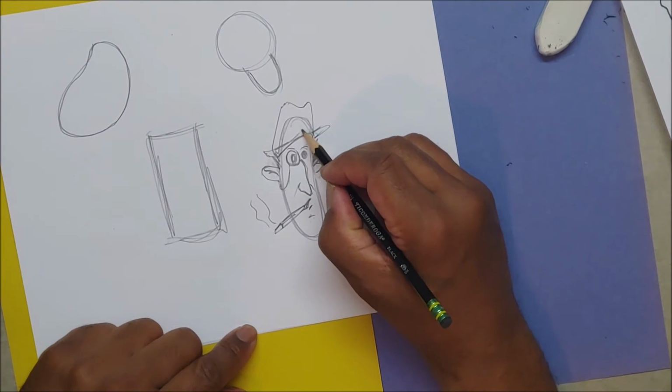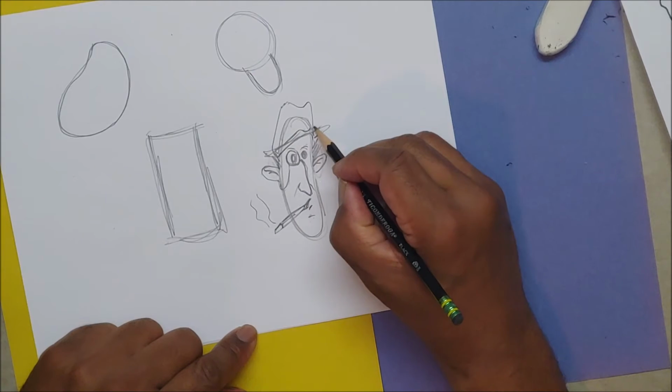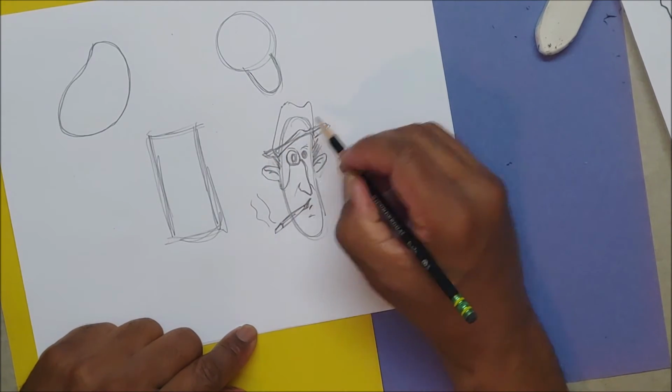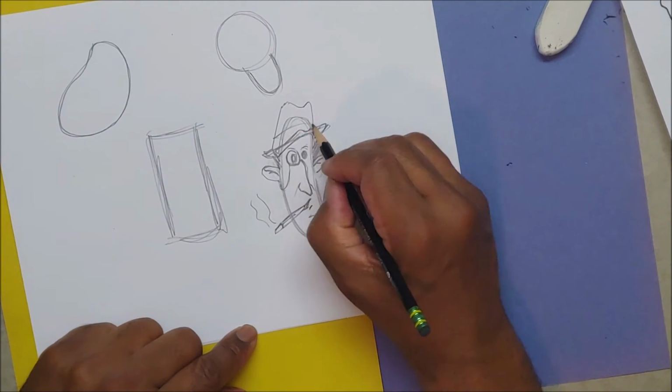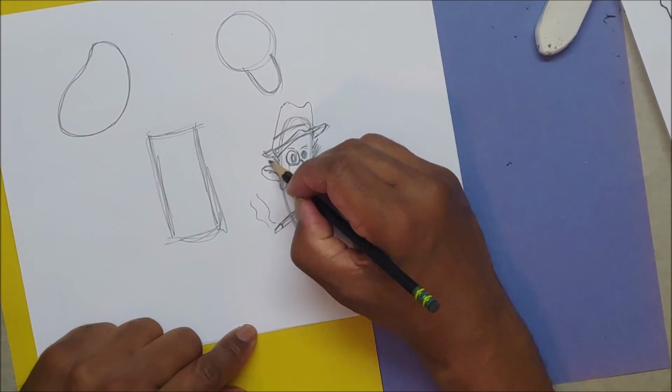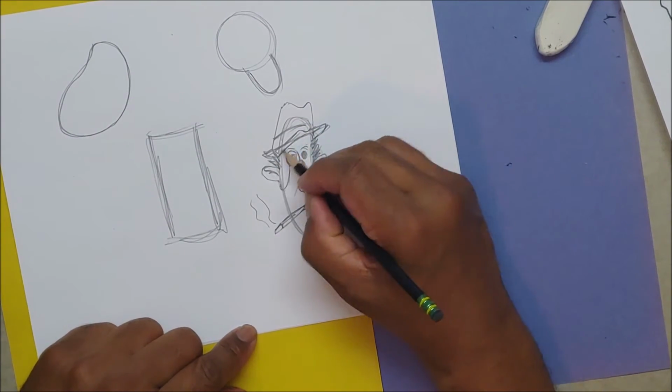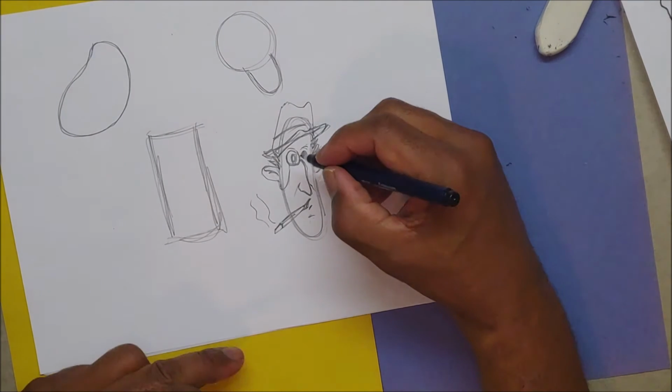It's like the wrong kind of hat. Anyway, for now, let's just keep with the hat. Let's just give him that kind of hat. And let's ink this and see what we have.